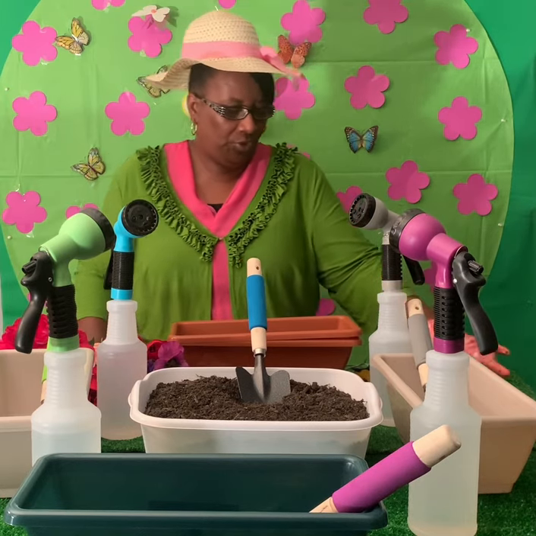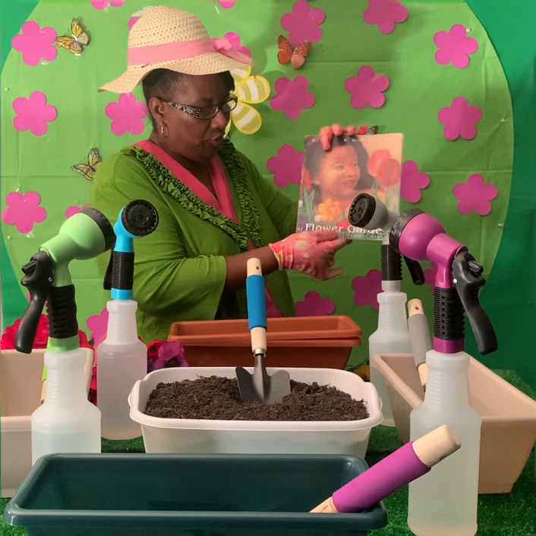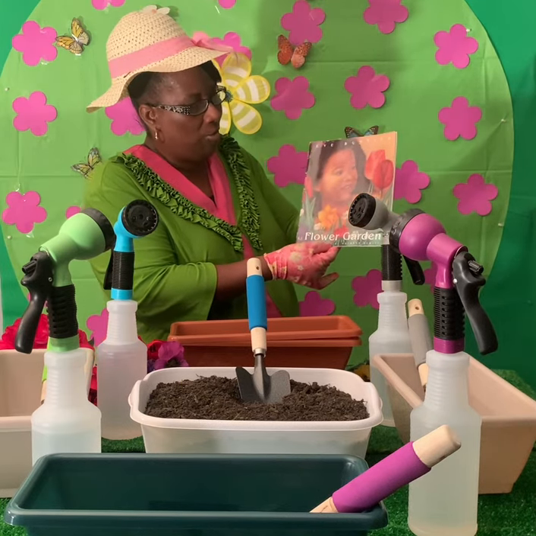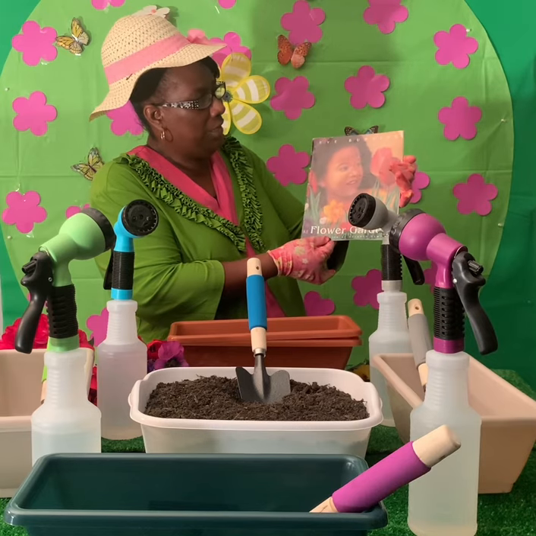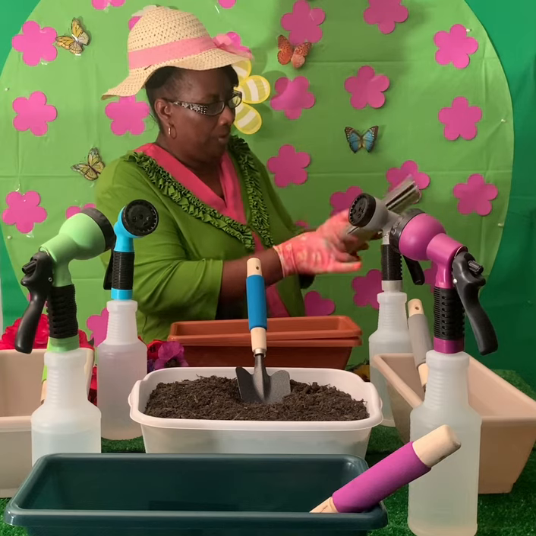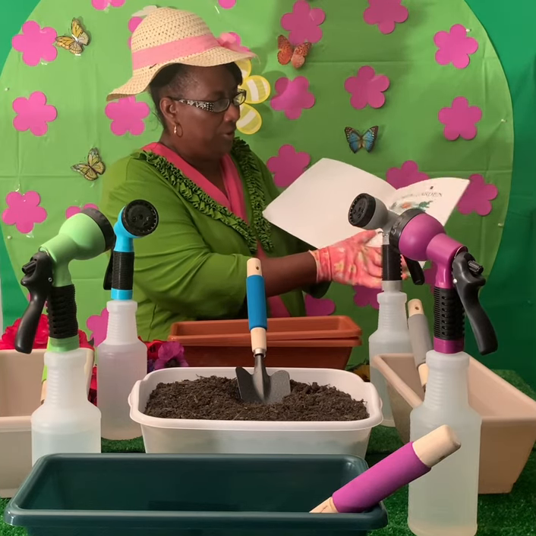So you want to introduce the story and tell the children the title of the story once again. The title of this story is called Flower Garden, and is written by Eve Bunting, and it's illustrated by Catherine Hewitt. Kind of a little bit hard to turn the pages with my gloves.